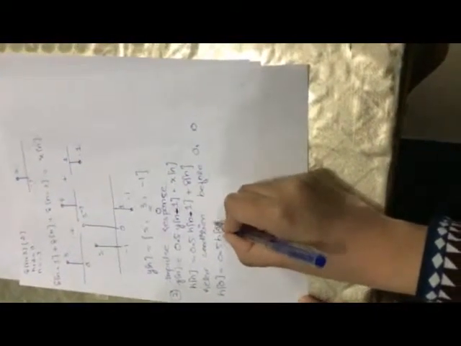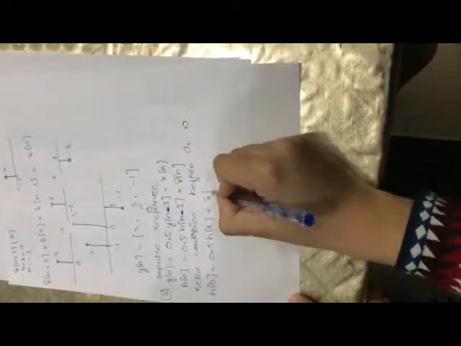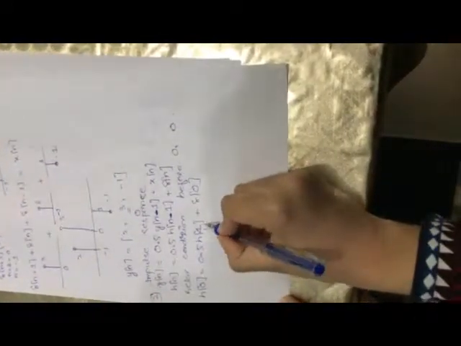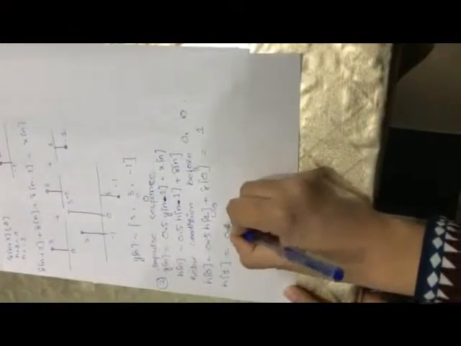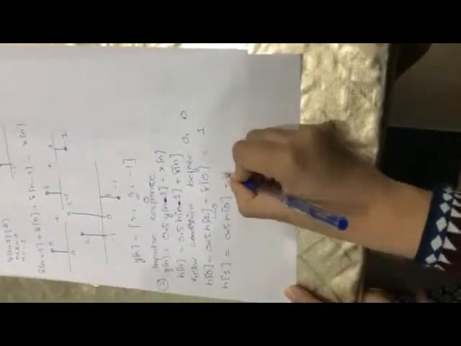Starting from 0, h of 0 is equal to 0.5 h of n minus 1. This is a mistake, correction: h of 0 is 0.5 h of minus 1 plus delta of 0. And I told you that before 0 the system is at 0, so this will give us 1. h of 1 is equal to 0.5 h of 0 plus delta of 1, and h of 0 is 1. This means 0.5 multiplied by 1, plus 0, means 0.5.